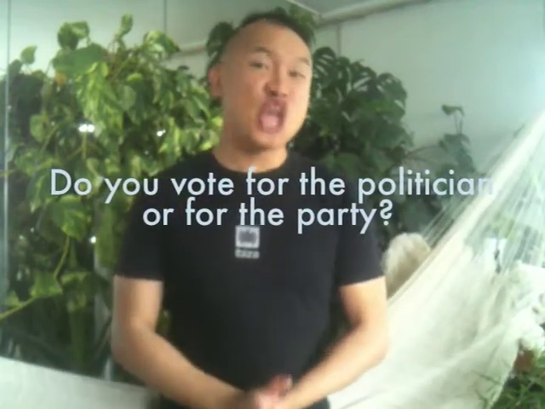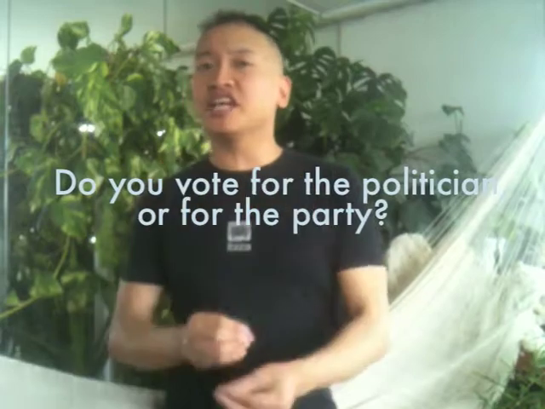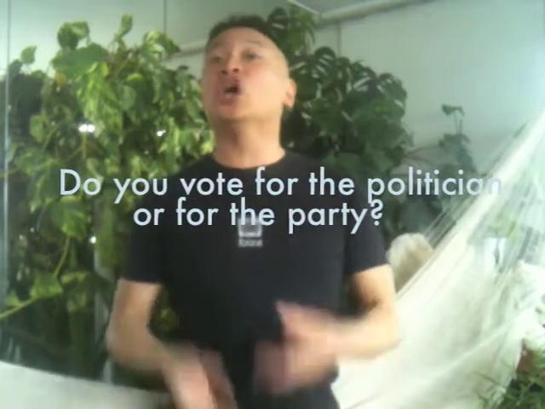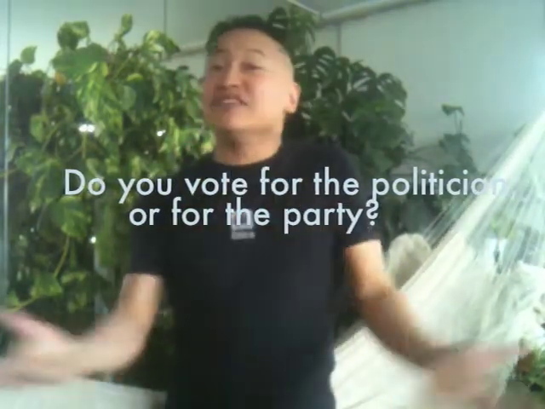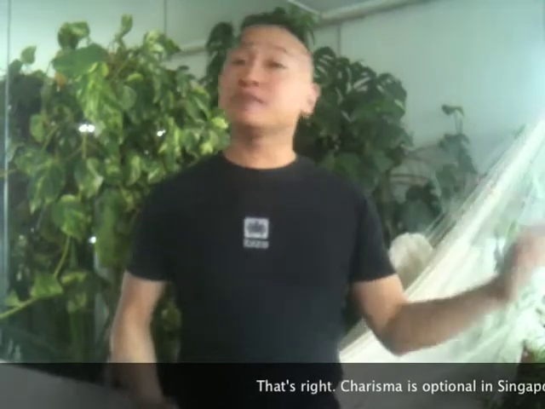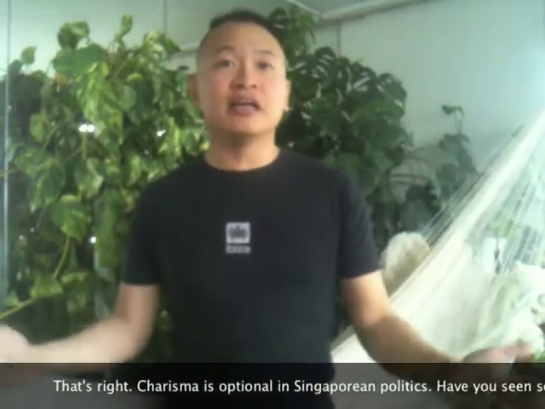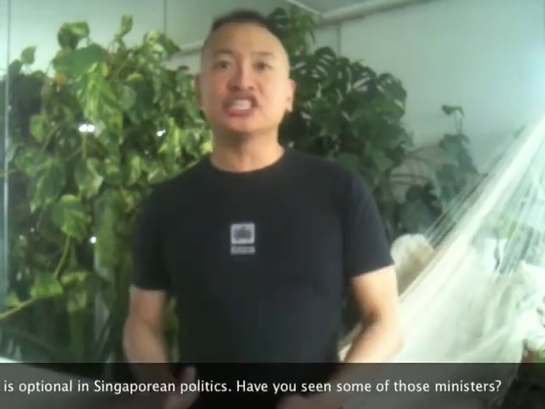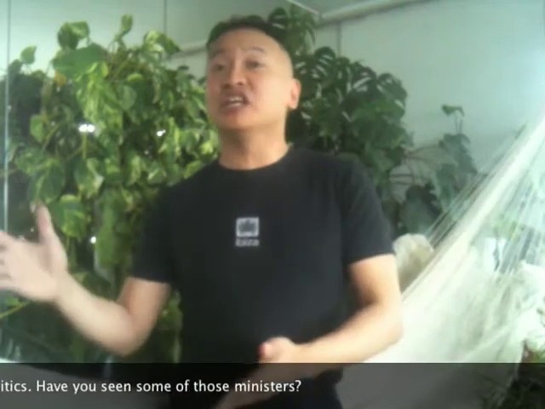But politicians know that many of the voters in Singapore would have made up their minds whom to vote for before they even open their mouths. So politicians are chosen for reasons other than their public speaking skills or their charisma. Hence, you end up with politicians who may be capable and intelligent, but just suck at public speaking.